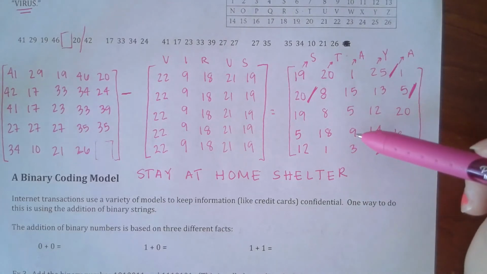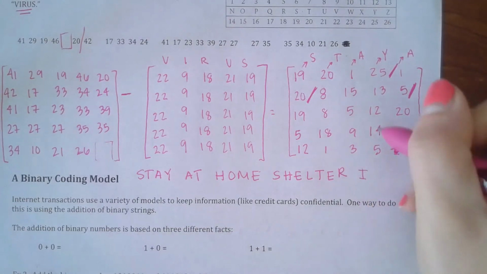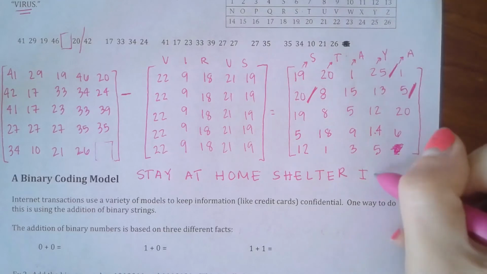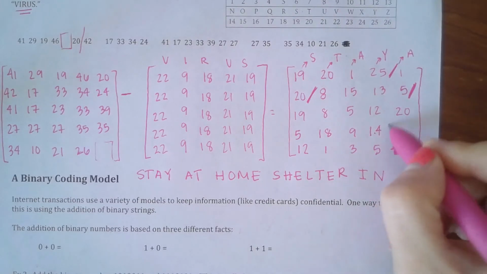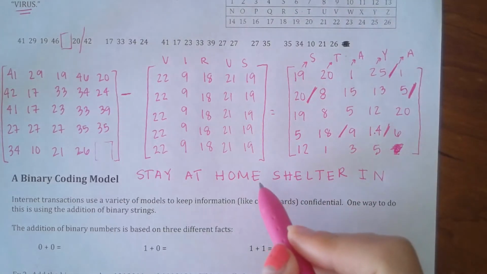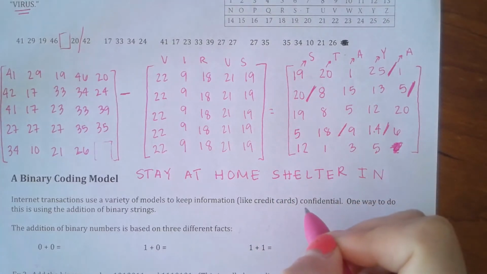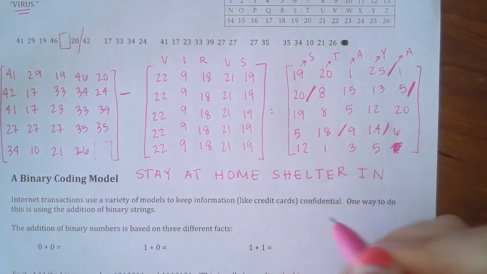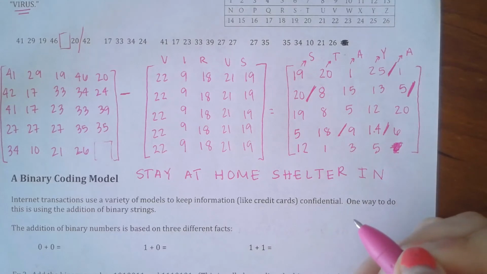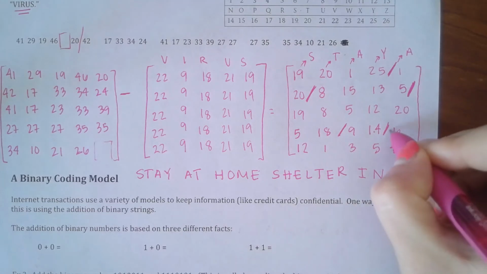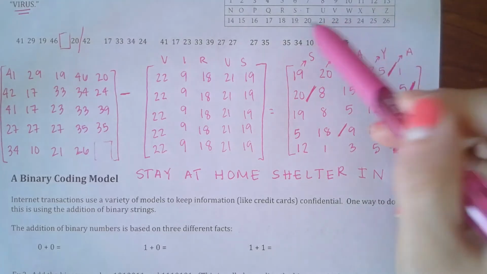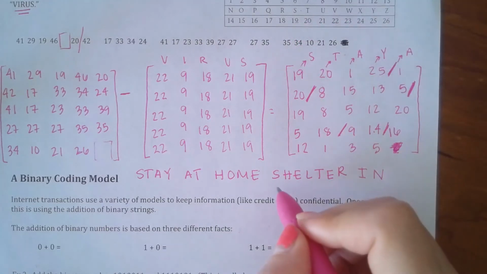So our next one is I. 14 is N. And then last word. Oh, that should be 16. Missed one.